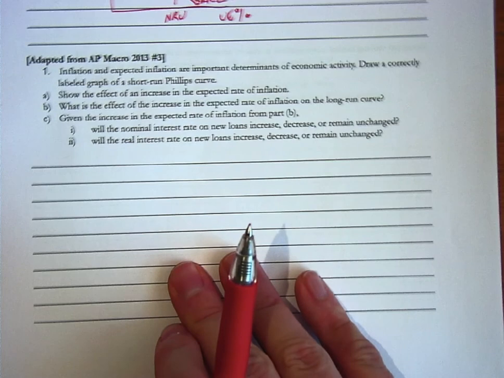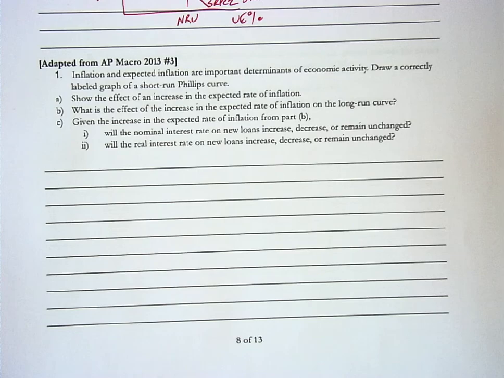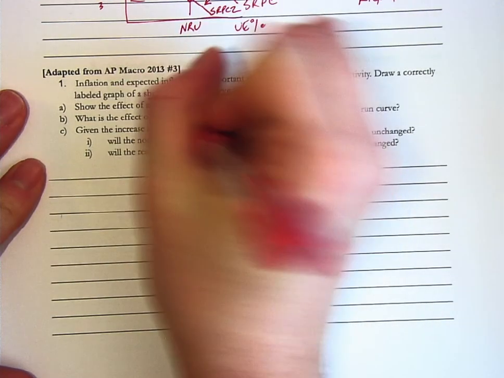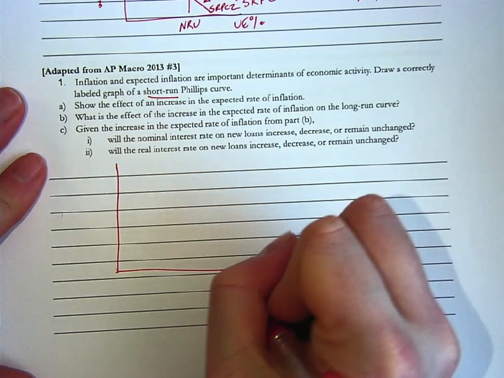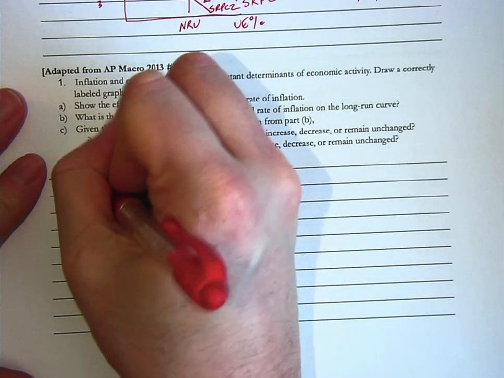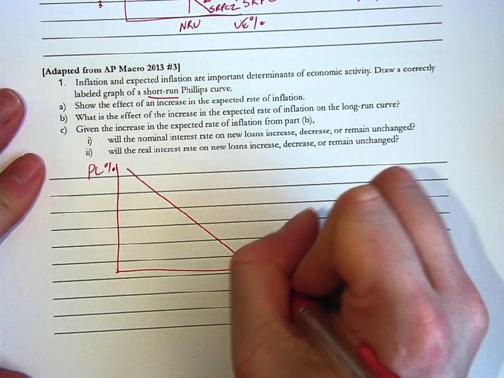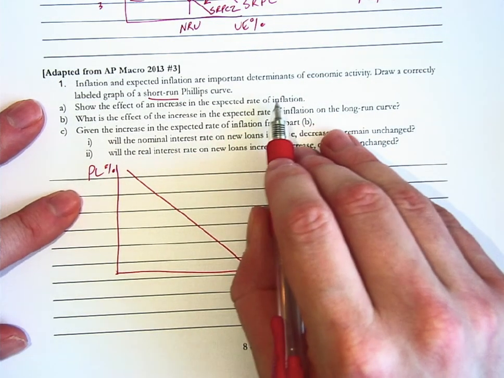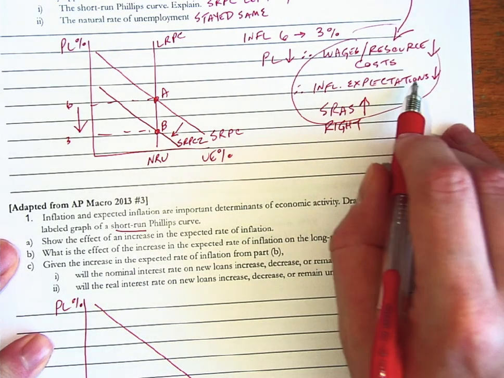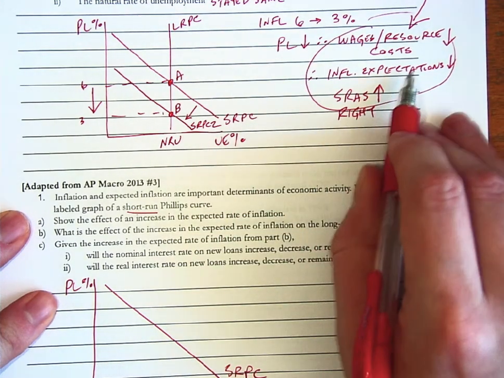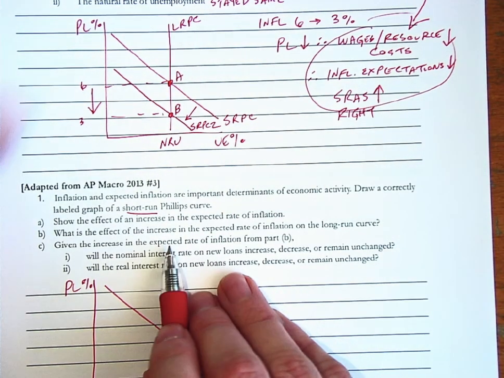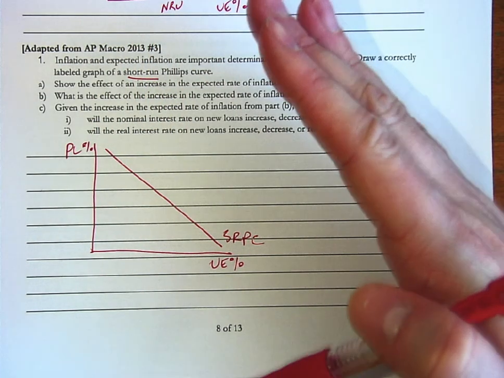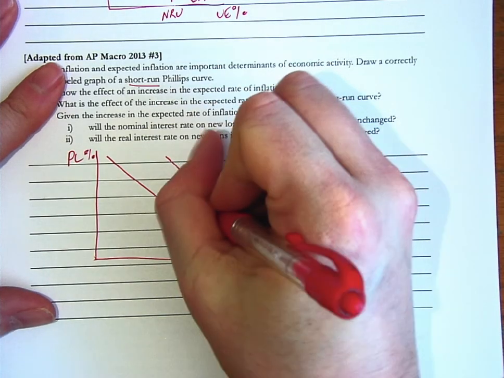Okay, now let's take a look at the second problem. Inflation and expected inflation are important. Okay, draw a correctly labeled graph of the Phillips curve. And it actually just says the short run, so that's all we have to do. UE percent, PL percent, downward slope, SRPC, done. That's easy. Show an effect of an increase in the expected rate of inflation. Well, that's the same problem that we had up here, except instead of a decrease in inflationary expectations, we have an increase. And so if there's more inflationary expectations, right, IRAP, then we know that SRAS will shift to the left, so SRPC will shift to the right.